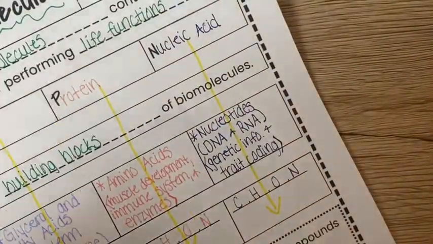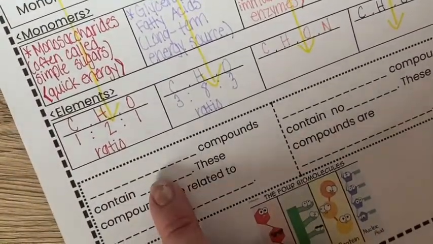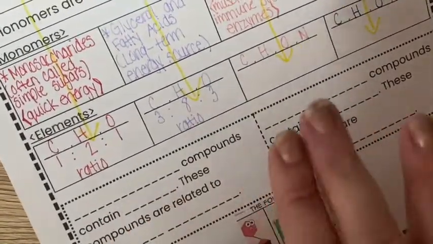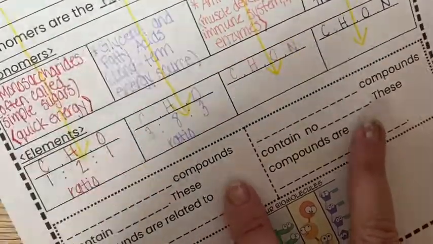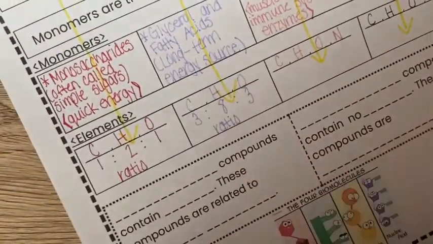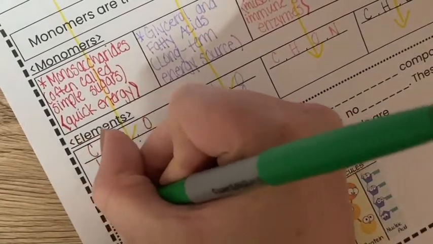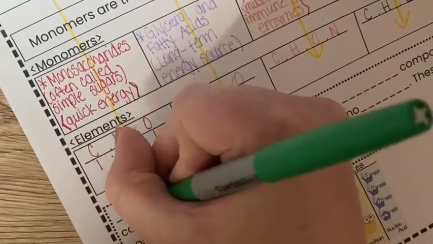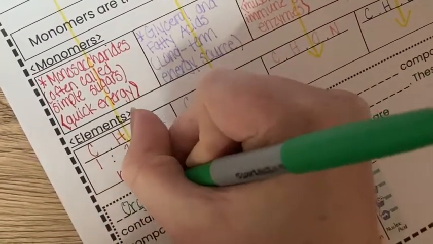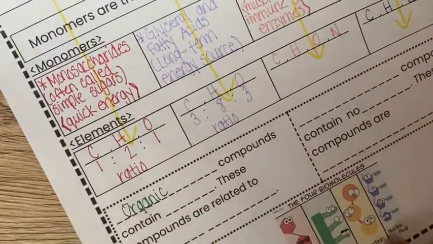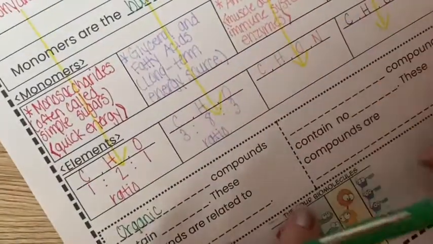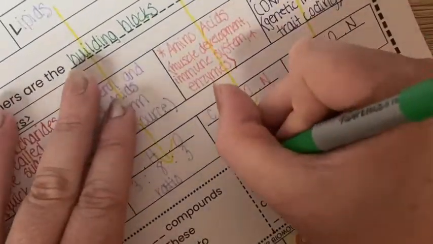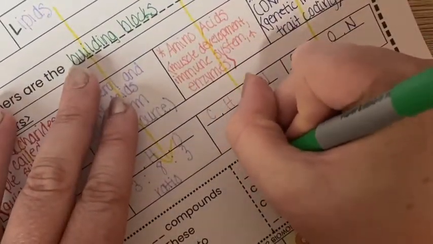All right, and last but not least, we've got some important information that you need to go forward knowing about types of compounds. We've got two basic categories of compounds that we're going to talk about today, and those are organic. Now, I'm not talking about organically grown things, and you'll understand that here in a minute, and inorganic compounds.